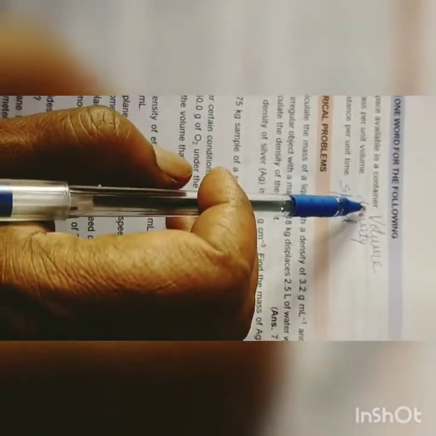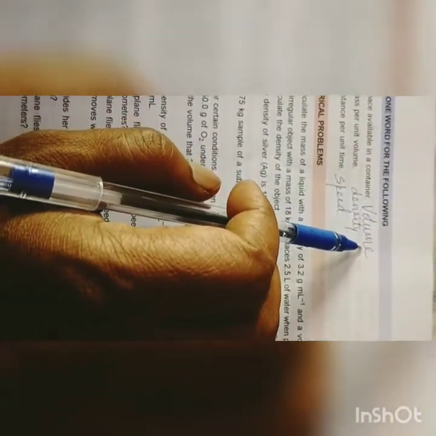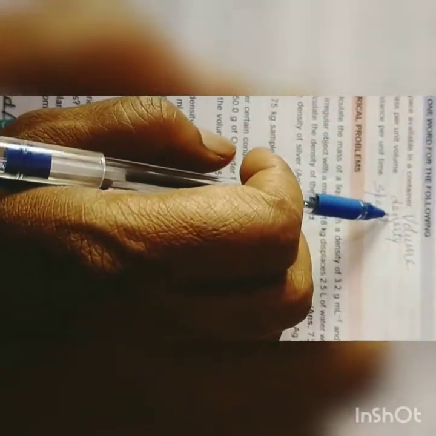Now next exercise. Give one word for the following. Space available in a container is called its volume. Mass per unit volume is the definition of density.